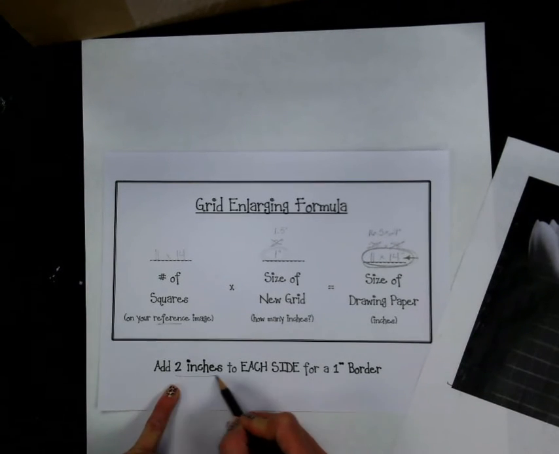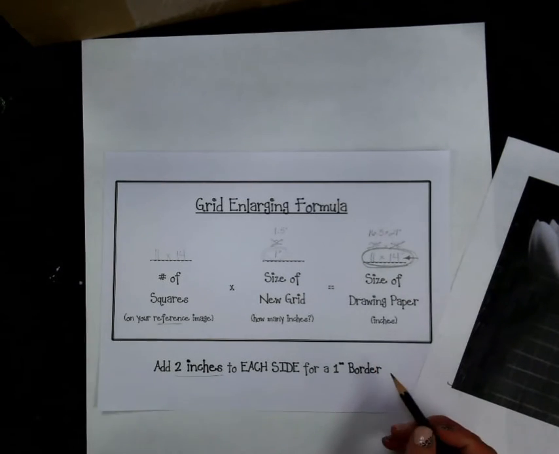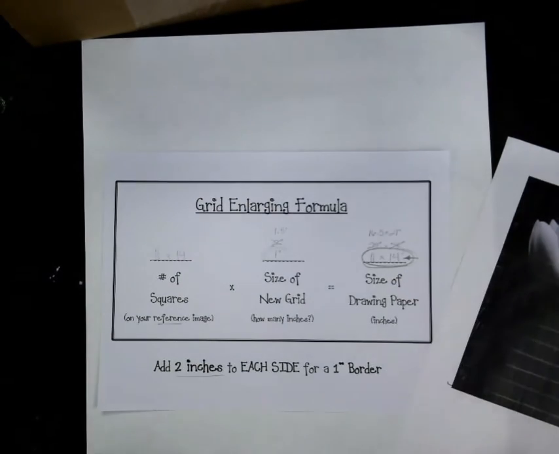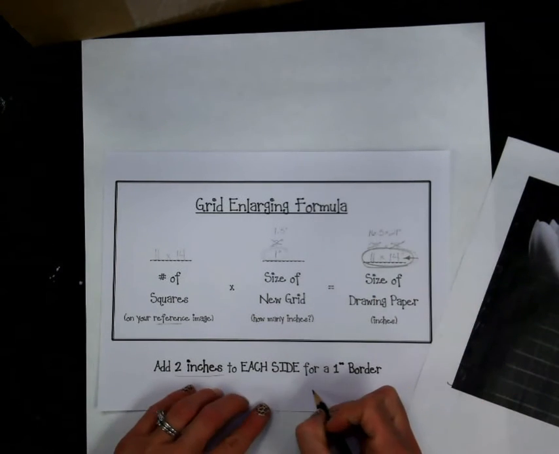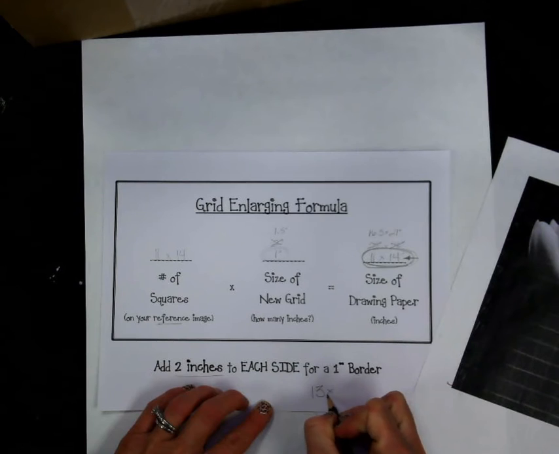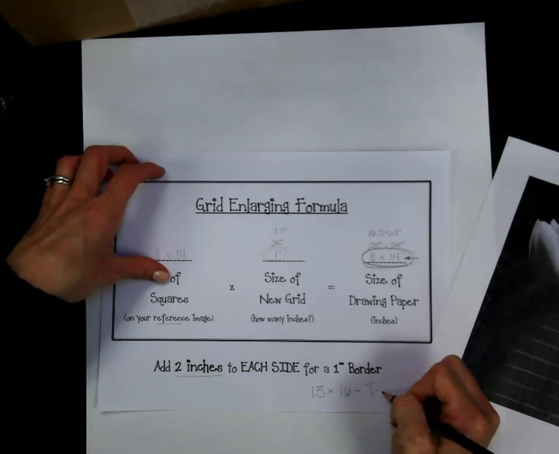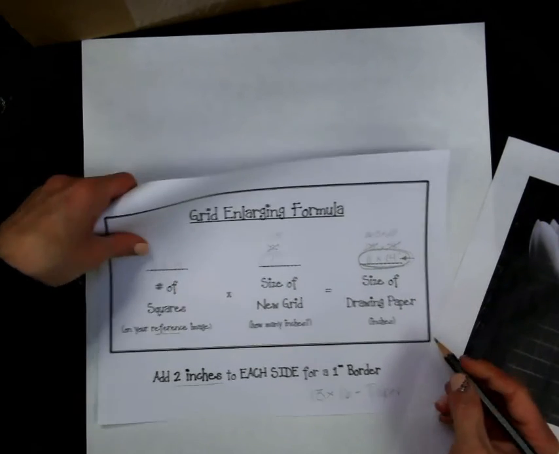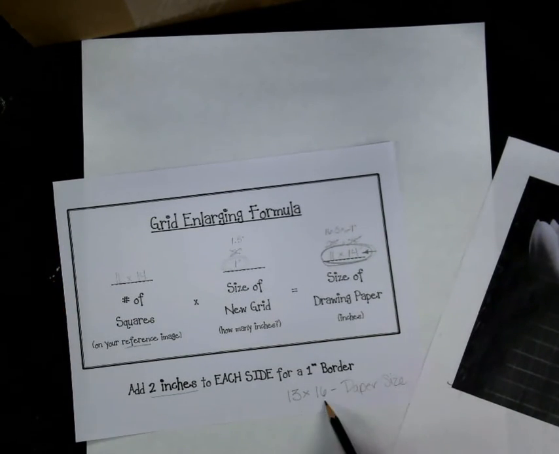So I'm adding 2 inches to each side of my dimensions so that I end up with a 1-inch border the whole way around my paper. 11 plus 2 is 13, and 14 plus 2 is 16. So this is going to be my paper size: 13 inches by 16 inches.